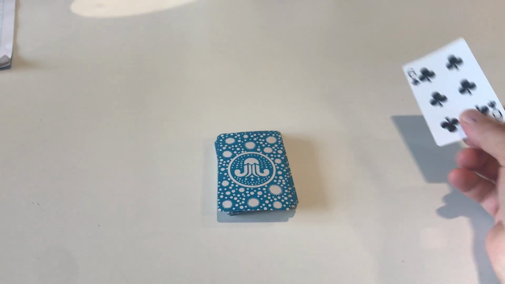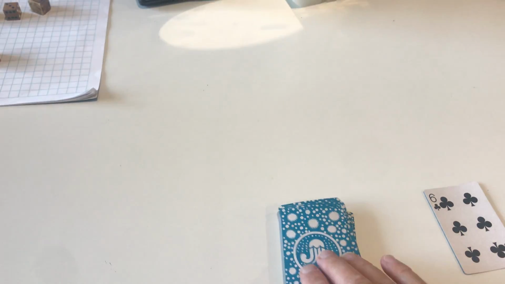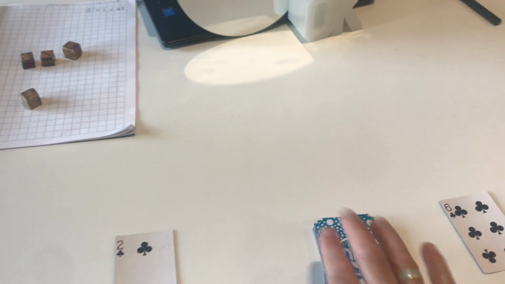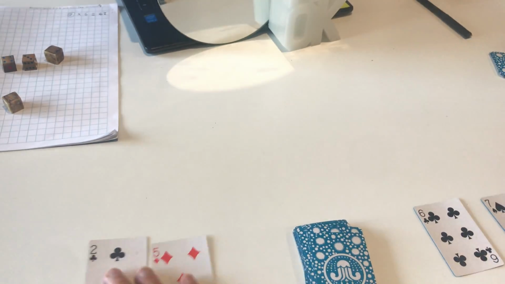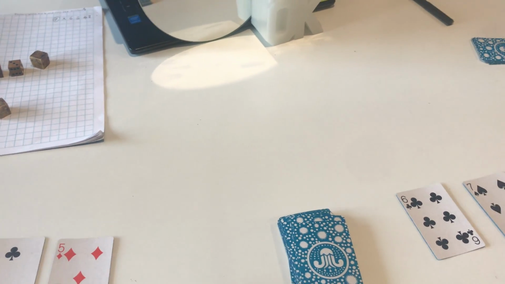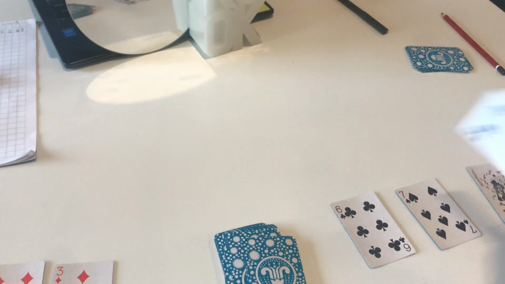Now, I'm going to leave them turned over just so I can show you on the video, but you obviously won't show your partner, or your opponent, I should say. Okay, take 4 cards each. This game's called Divide to Victory. So 3, 3, 4, 4.